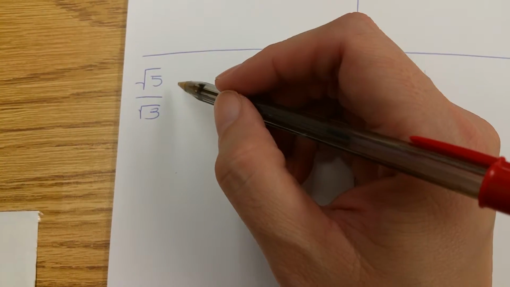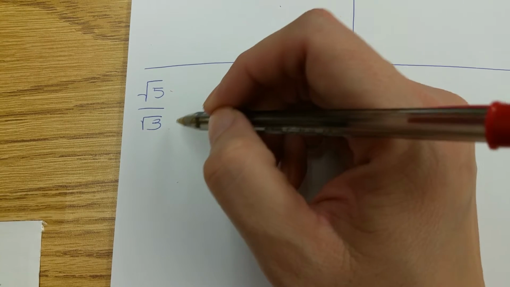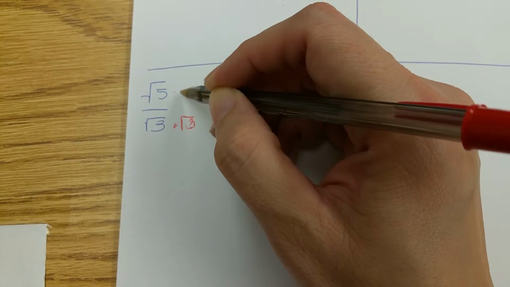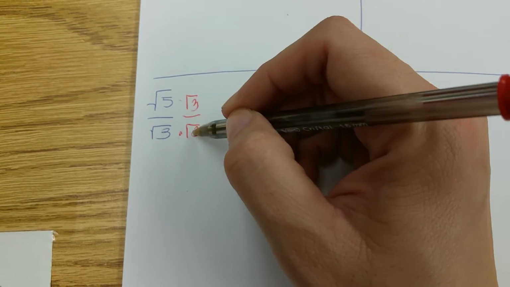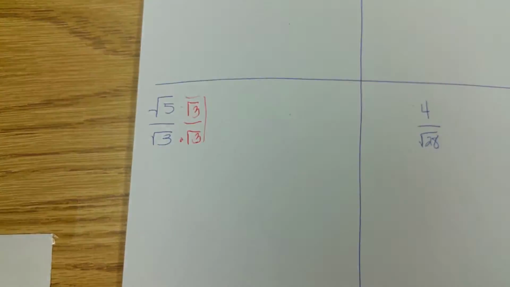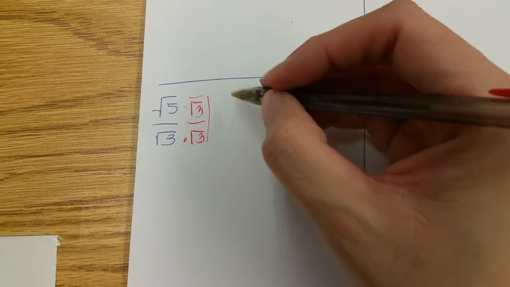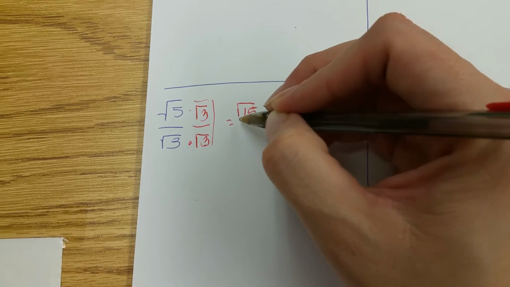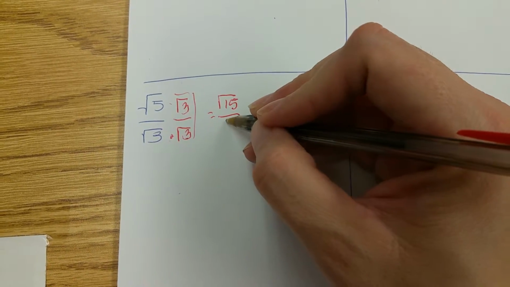Okay, now what I have here in this example is the square root of 5 over the square root of 3. Well, just like the first example, I'm going to multiply by the square root of 3 over the square root of 3. So here I'm just multiplying by 1. That's all this is right here. But I'm going to change what my fraction looks like. So the square root of 5 times the square root of 3 is going to give me the square root of 15. And these 2 square roots of 3 on the bottom being multiplied are just going to give me 3.